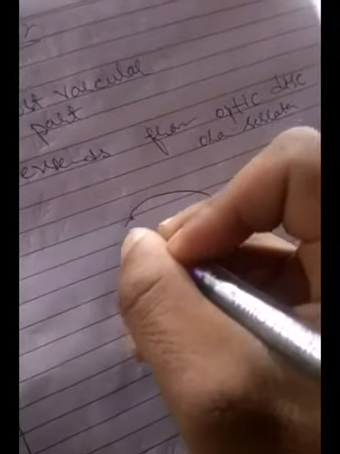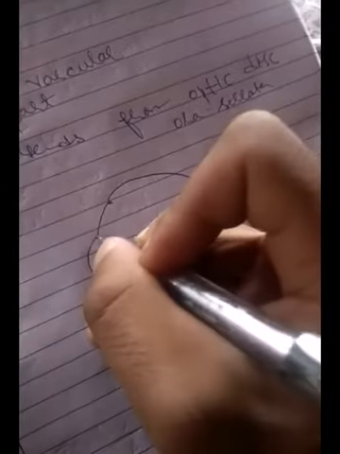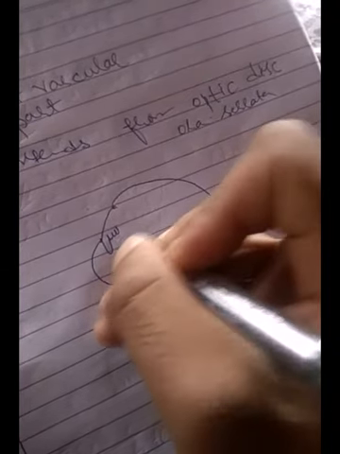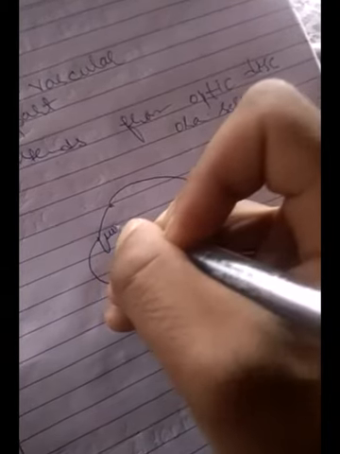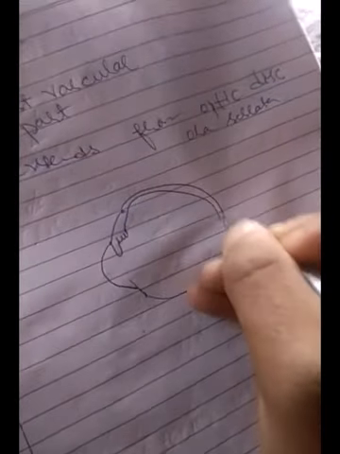This is an eyeball. This is the cornea. This is the iris. This is the ciliary body. This is the pars plicata part of the ciliary body. This is the pars plana. This is the choroid.